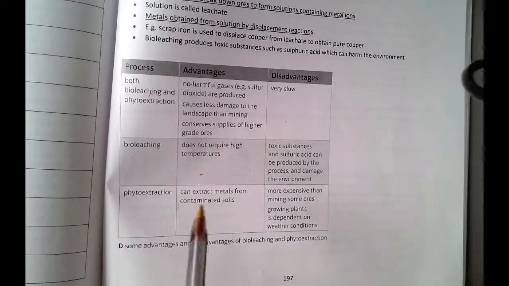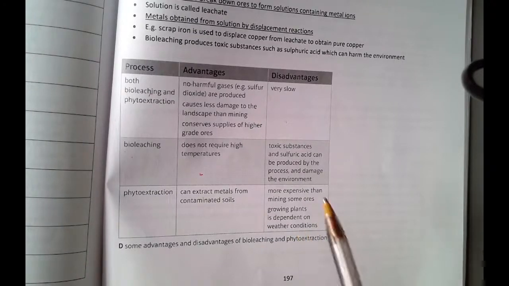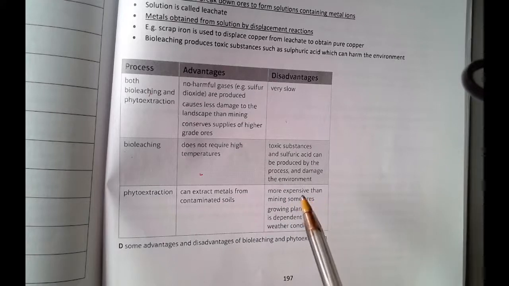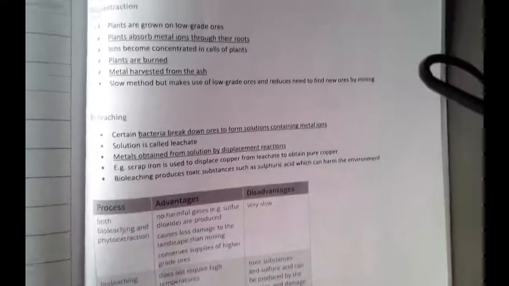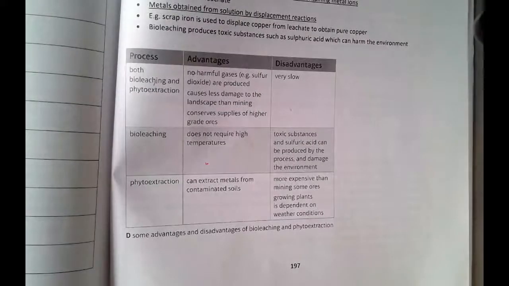For phytoextraction, an advantage is you can extract metals from contaminated soils by growing your plants there, and a disadvantage that only phytoextraction has is it's quite expensive. Growing the plants requires quite a lot of manual labor to get people to plant them, tend to them, harvest them, then burn them and extract. So it's quite a big job. It can be more expensive than mining in some cases. And growing plants is also dependent on weather conditions. So with bioleaching and phytoextraction, you need to know what they are, which will be the sentences that I've underlined, and you need to know their advantages and disadvantages.